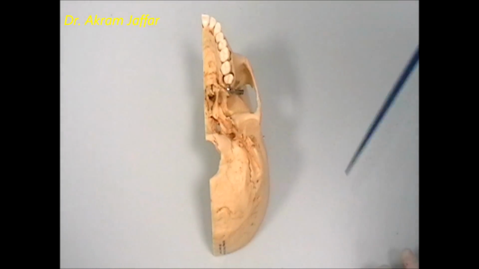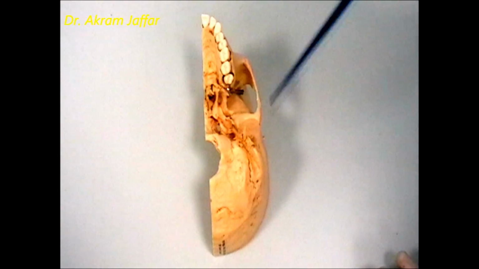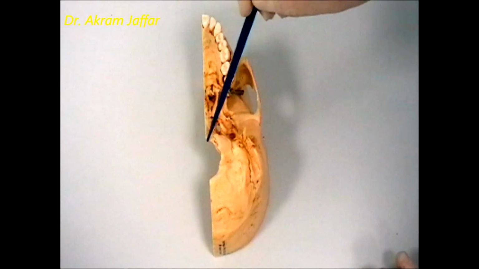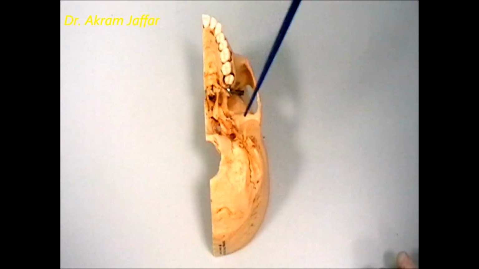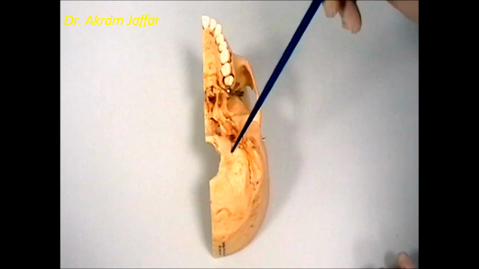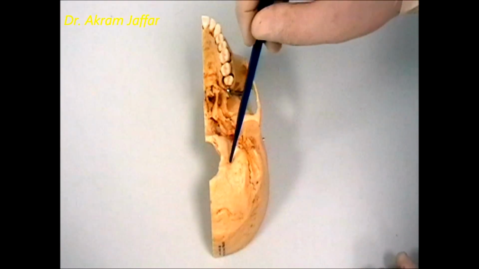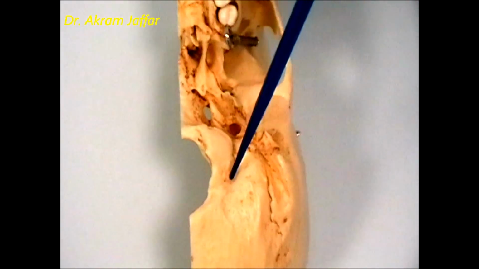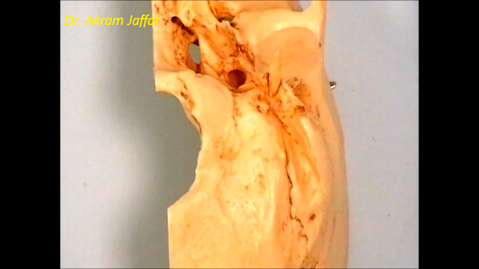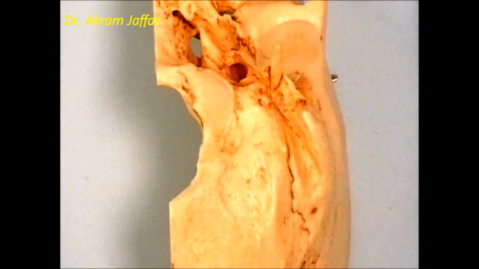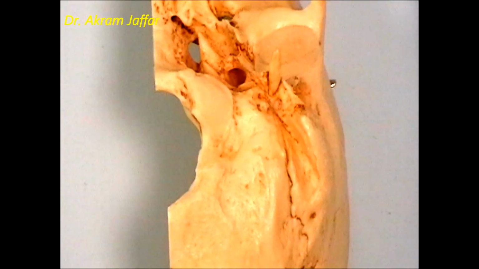In this model, I'm going to go rapidly through the foramina that we have just described. This is part of foramen magnum. This is the occipital condyle, and behind it is the condylar fossa, which does not show a foramen because the foramen is not always present. These emissary veins are not always present.